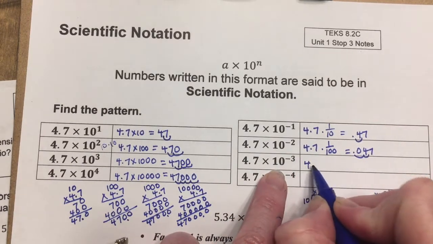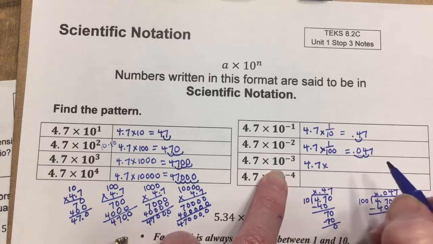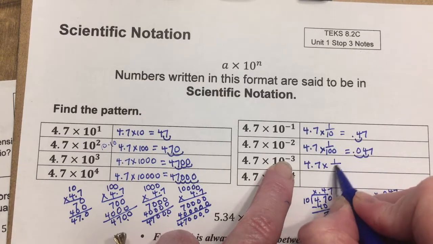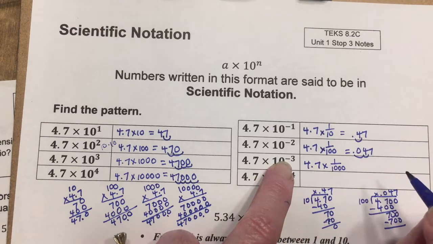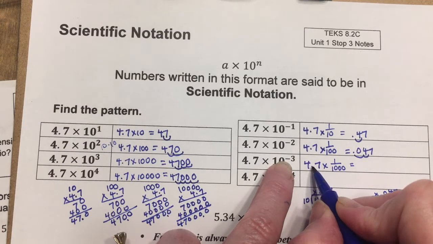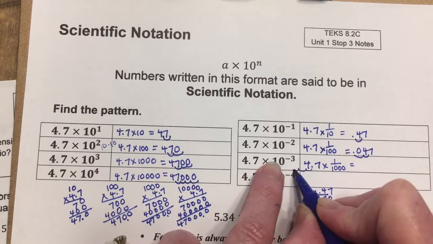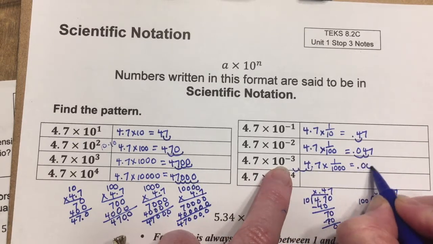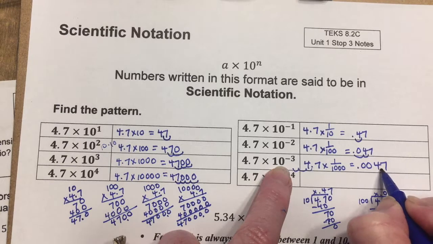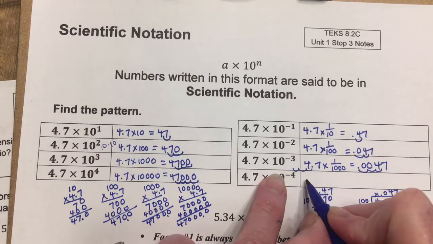All right, so if I take this next one, 4.7, I guess I should stick with the x. This time I'm dividing by 1,000, right? Because 3 zeros. That's going to move my decimal place 3 times. So it starts here, it's going to move 3 times. I'm dividing, so it's getting smaller. 1, 2, 3. So I'm going to add 2 zeros, right? Start it here, 1, 2, 3. Okay, and it becomes 0.0047.